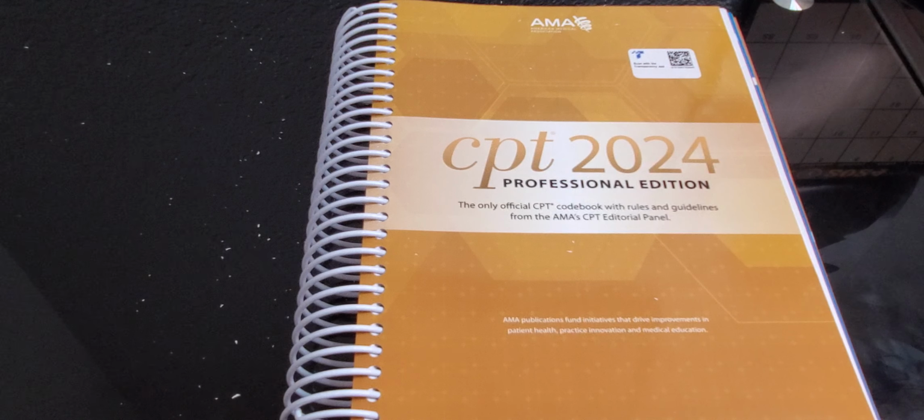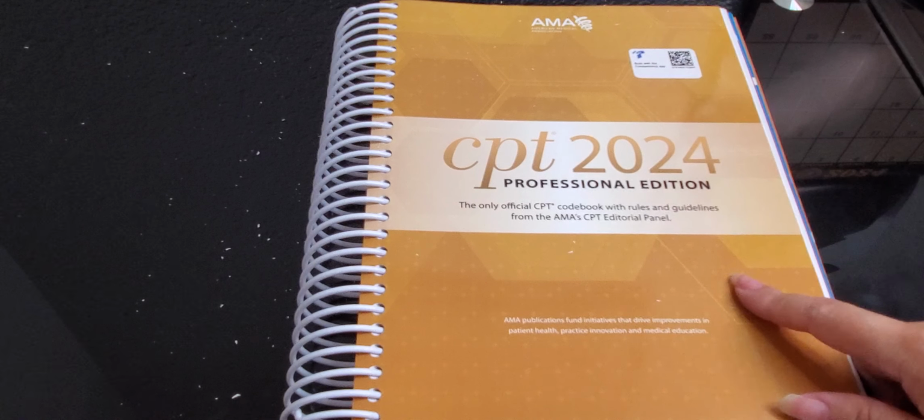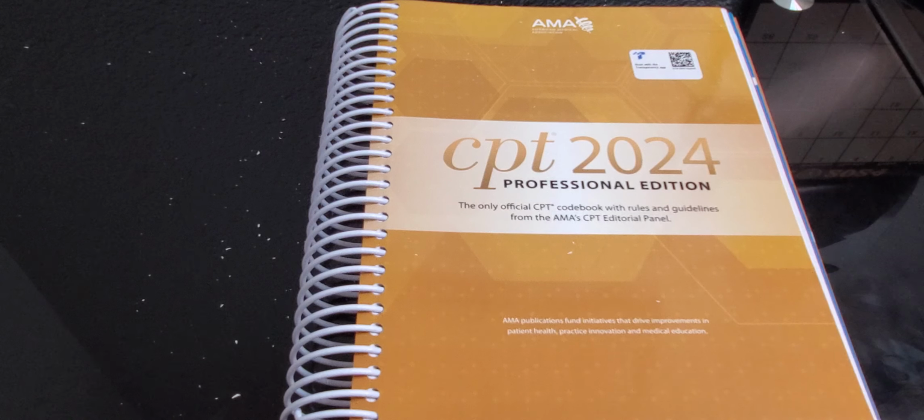Now, I use this manual regardless, okay? Because there are other publishers, not for taking an exam, right? But there are other publishers out there for CPT. However, I prefer this one hands down every single time, okay? And that's just what I recommend.